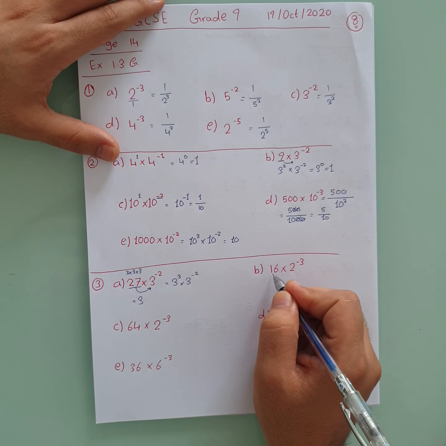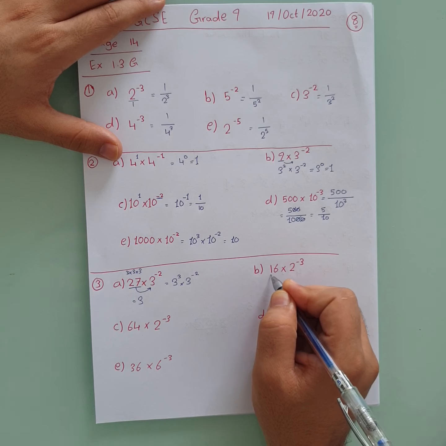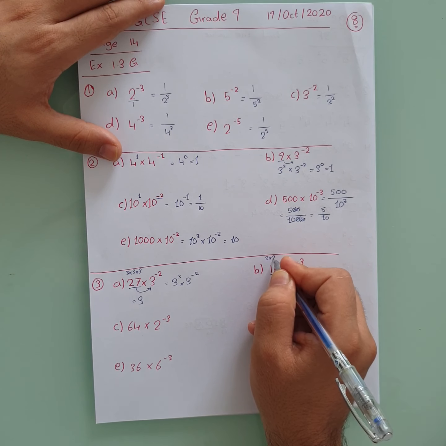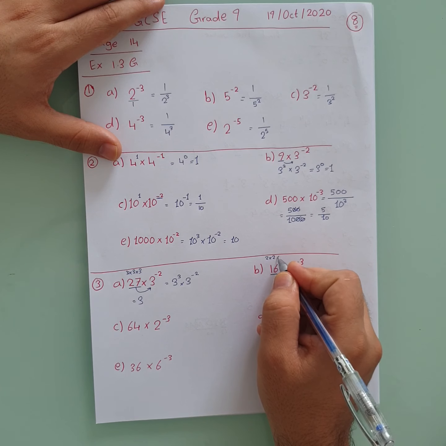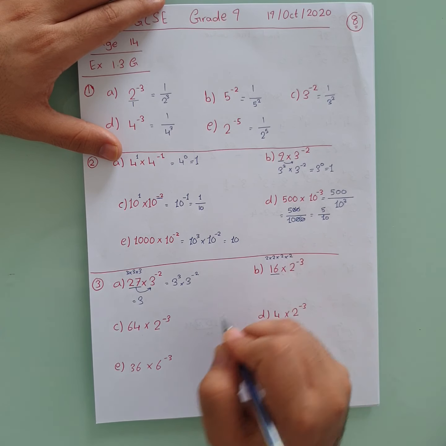Same goes here. All right, 16 times 2, two different bases. 16 is actually what? Think about it. 2 times 2 is 4, times 2 is 8, times 2 is 16.